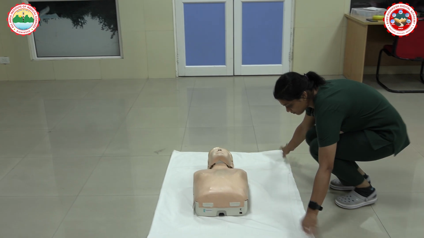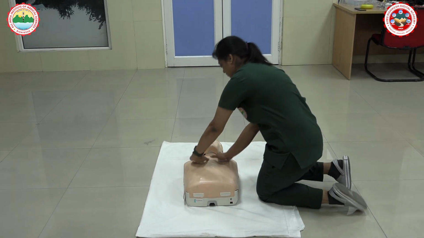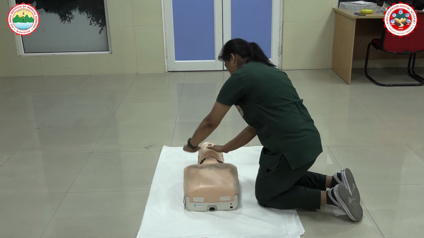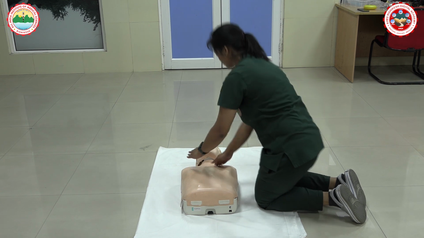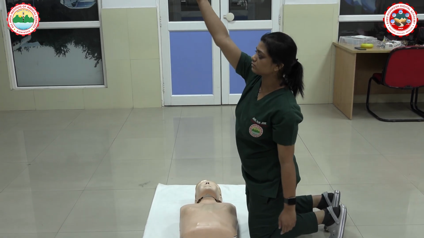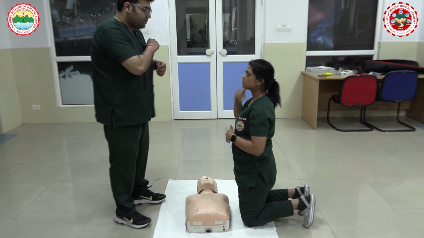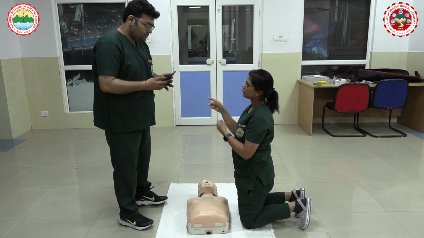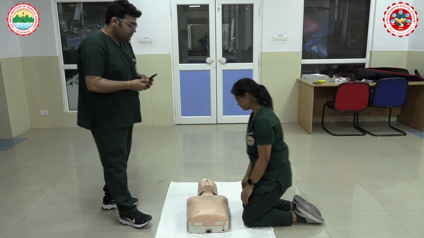Now, second step is to check for responsiveness, which is being done by tapping on the shoulders 3 times and shouting, "Baba, aap theek hain?" Since the person is unresponsive, the bystander shouts for help, "Arey, please, koi help ke liye aaiye bhaiya." And activating emergency response system by a mobile device and also asks the second bystander to get an AED and other emergency equipment.